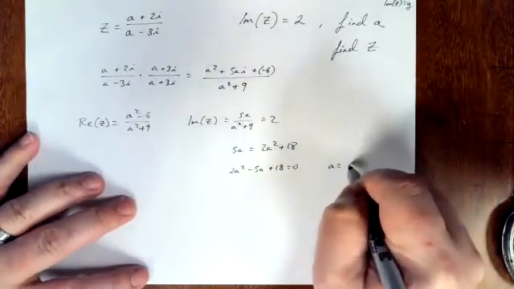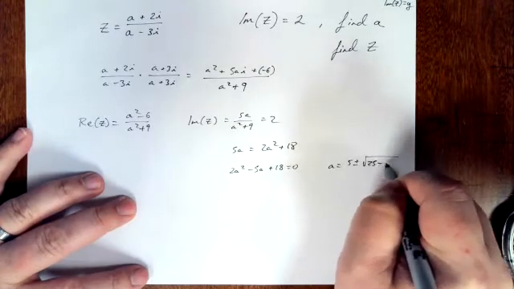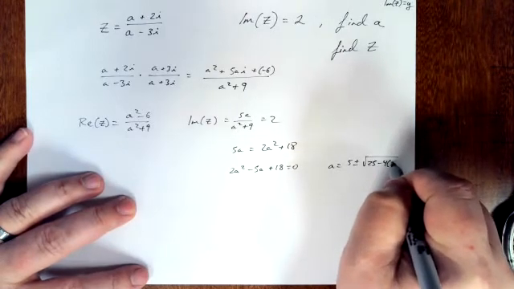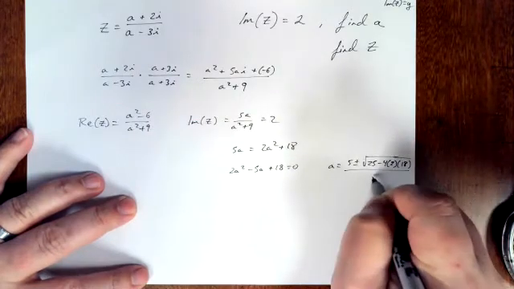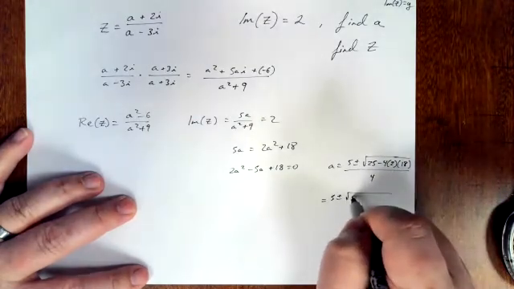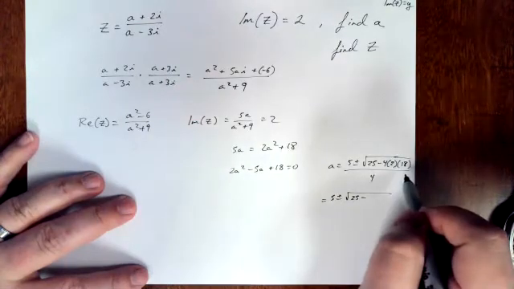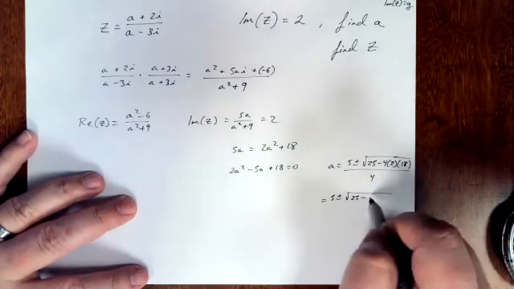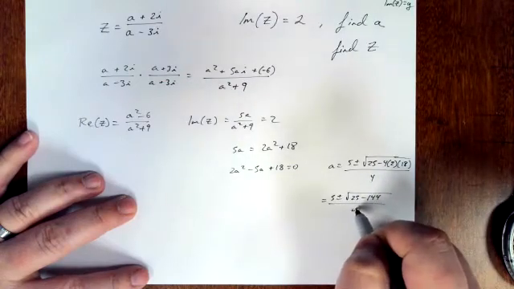So a is equal to 5 plus or minus the square root of 25 minus 4 times 2 times 18, all over 4. So 8 times 18 is 144, all over 4.